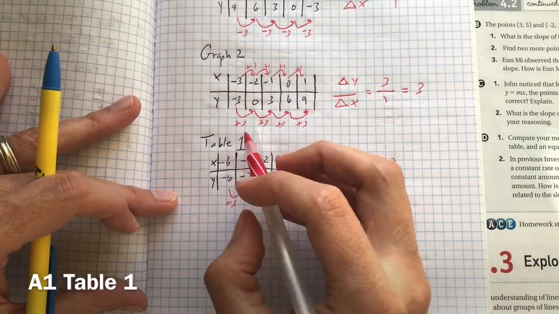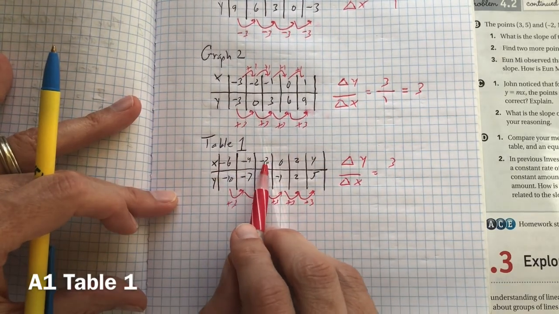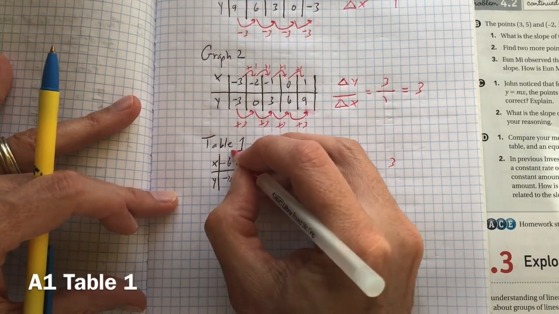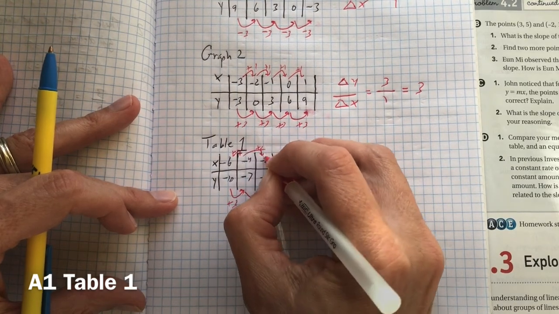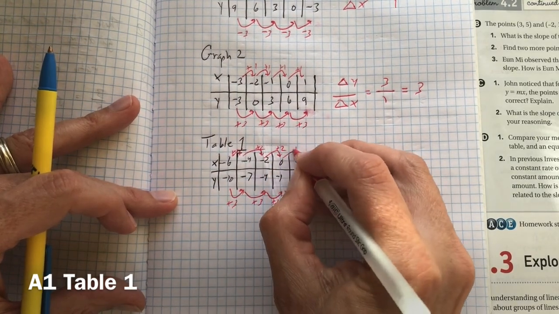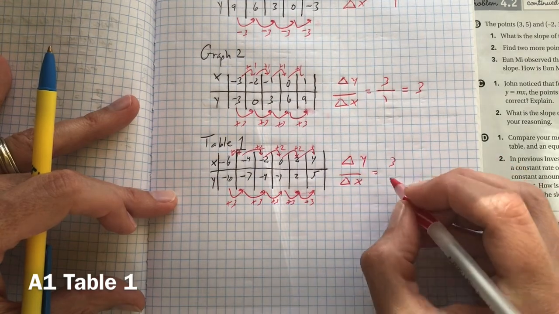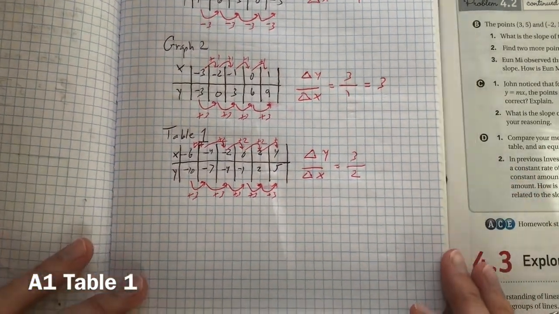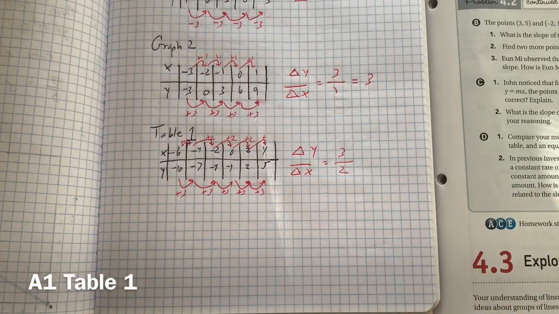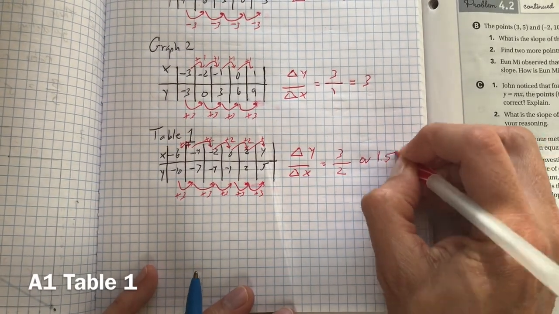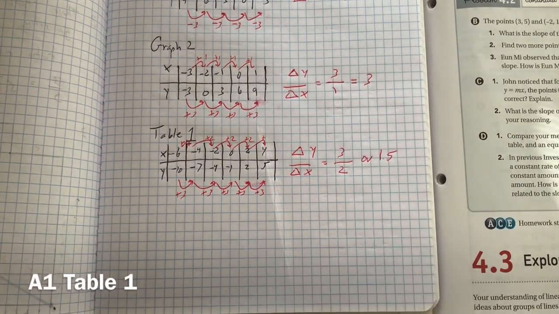And up here, I have a -6, -4, -2, 0, 2, 4. This is going to be a +2. So that means I have a 3 over 2 slope, which means my slope is 3 over 2. Or if you wanted to, you can put 1.5. But you'll see we're going to want to leave it as 3 over 2 in the future.